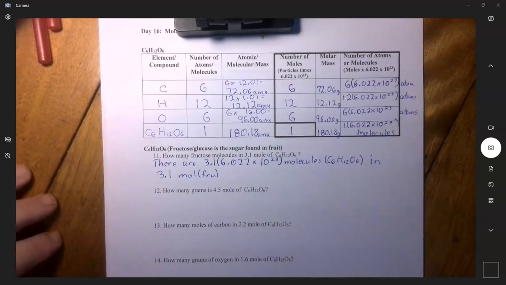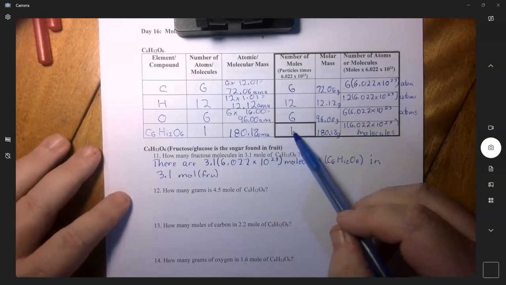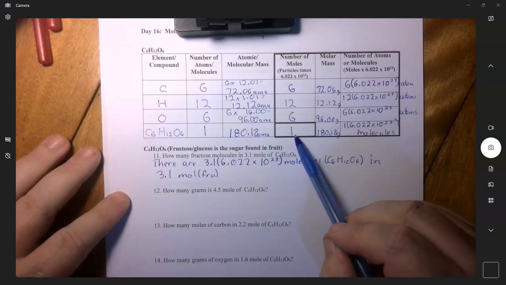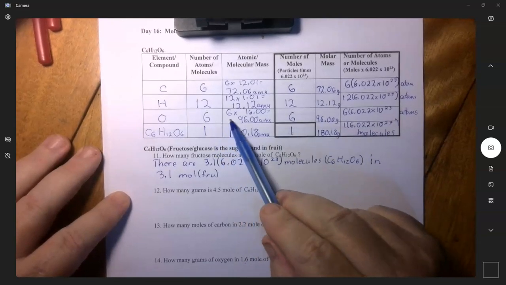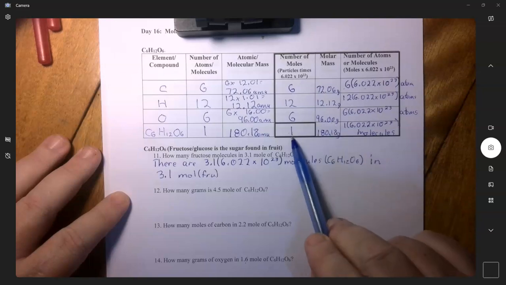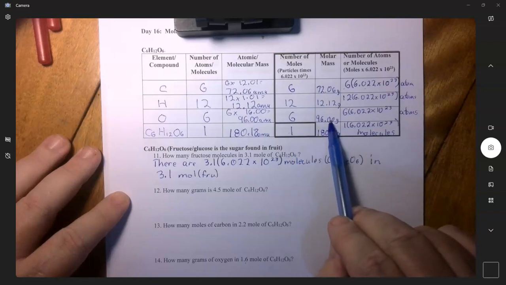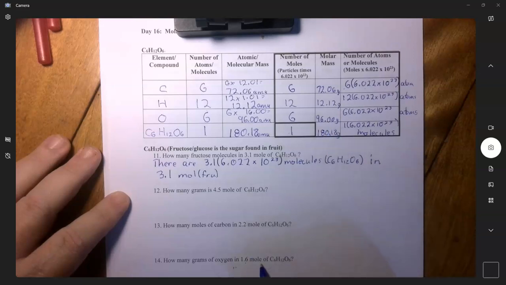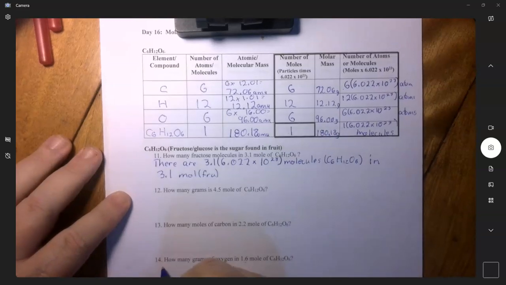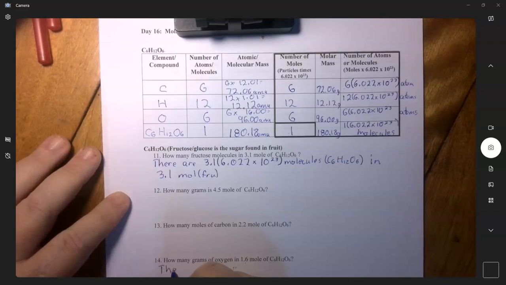Okay, let's go down. Let's do another one. How many grams of oxygen in 1.6 moles of this? So in 1 mole, you come up to the oxygen row, and there's grams. So in 1 mole, there's 96 grams of oxygen. So how much is there in 1.6 moles? So there are 1.6 times as much.